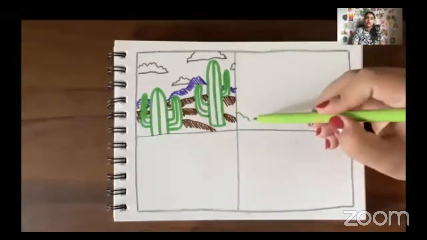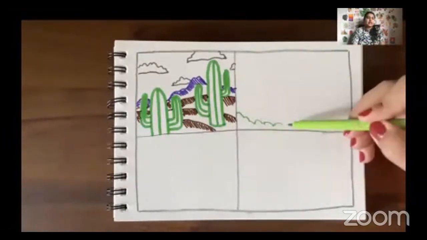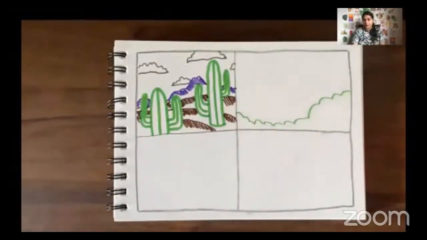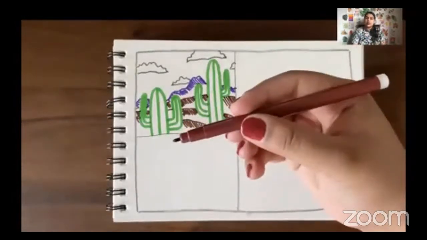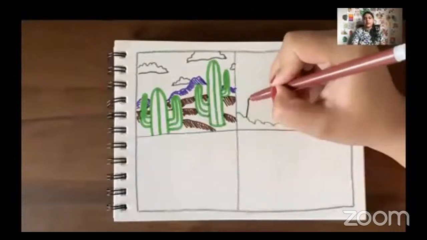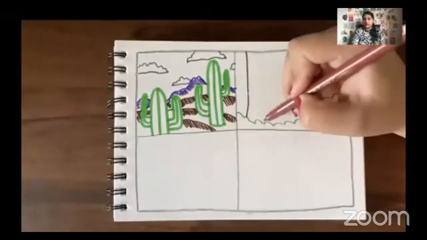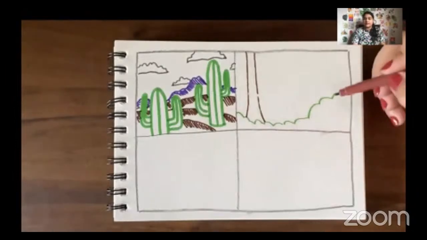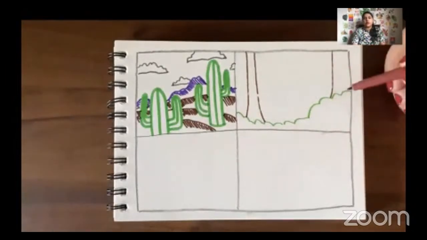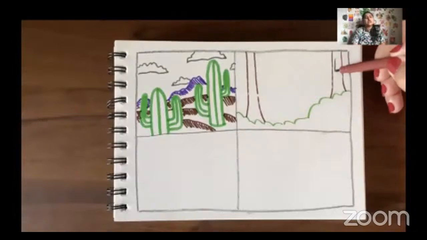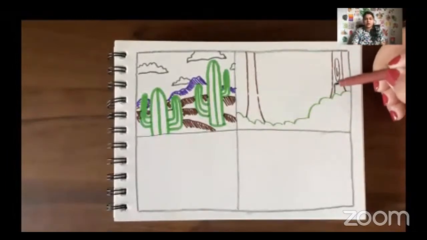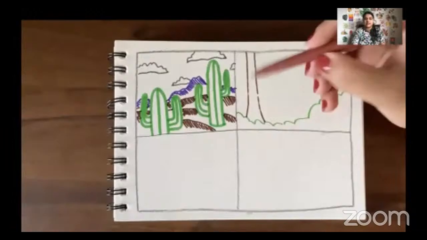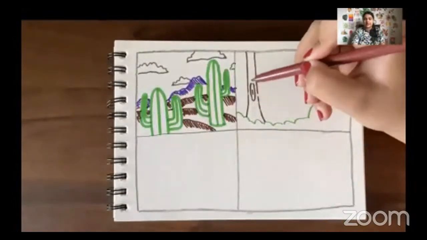So for our forest, I'm basically just taking my green sketch pen and drawing a bunch of bushes. That is my step one. For my step two, I'm going to take my brown and draw a bunch of trees right behind those bushes. You can see I'm doing just two simple lines, and then I'm doing the same thing on the other side. To make it look a little bit more like a tree, I'm going to draw a bunch of circles and lines and stuff like that.